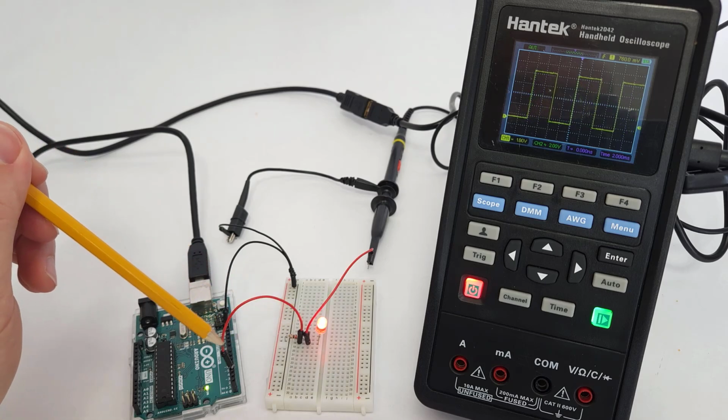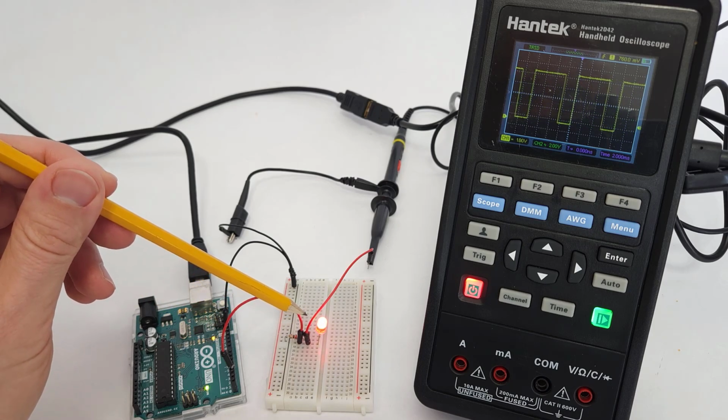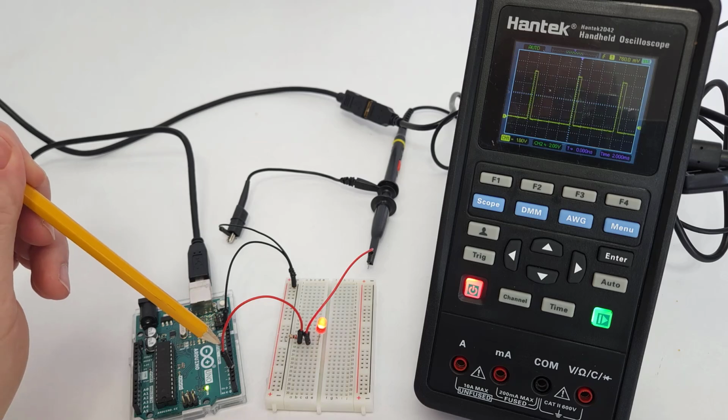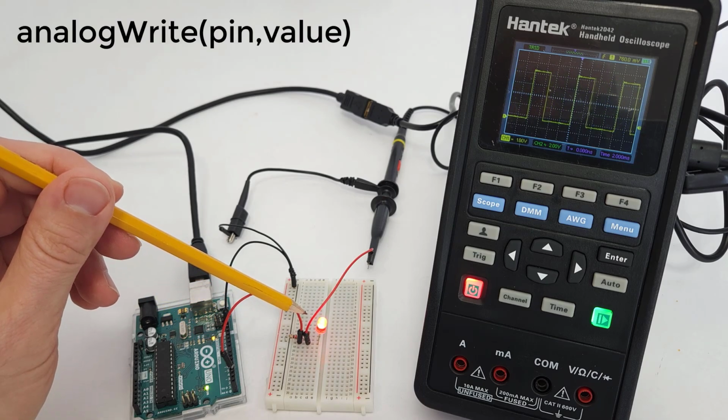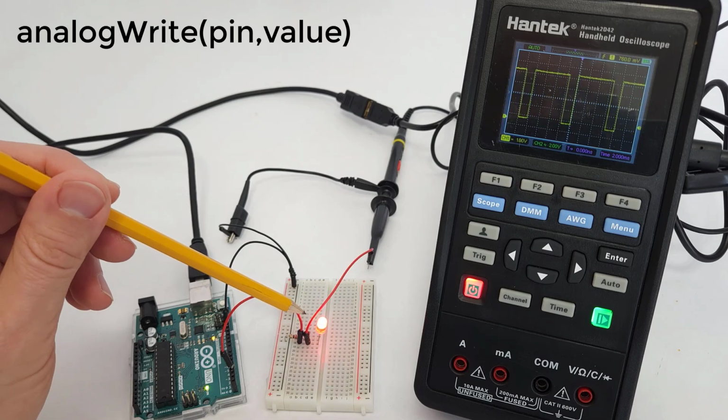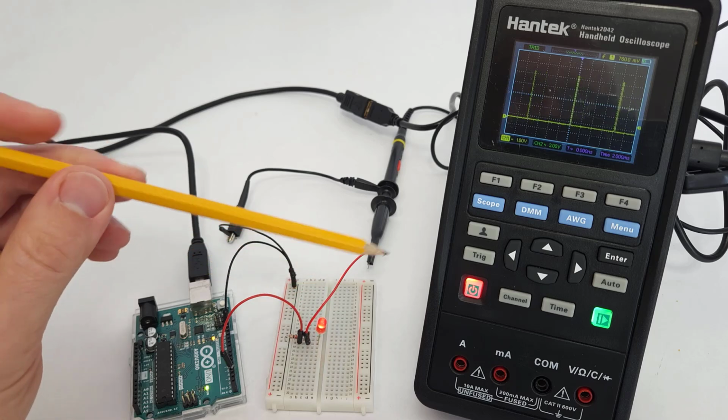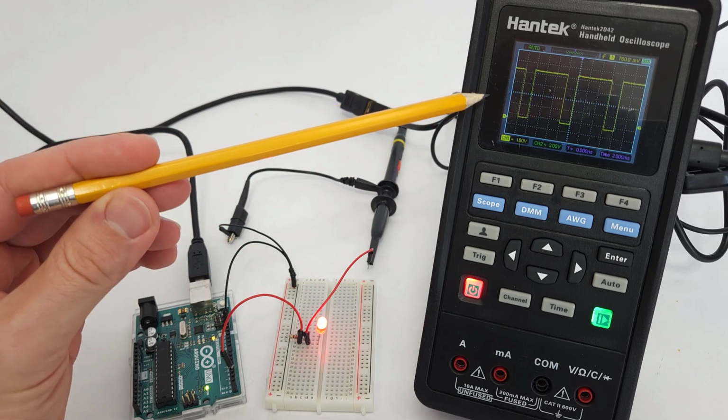Here I have an Arduino fading an LED on and off, and if you have used an Arduino before, you have probably done this using the Arduino's analogWrite command, because this is a very common introductory tutorial to control the brightness of an LED. However, here is a little secret about the analogWrite command.